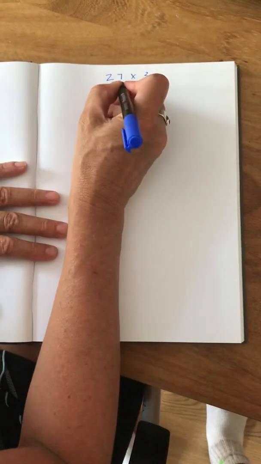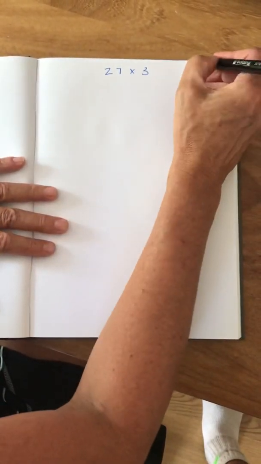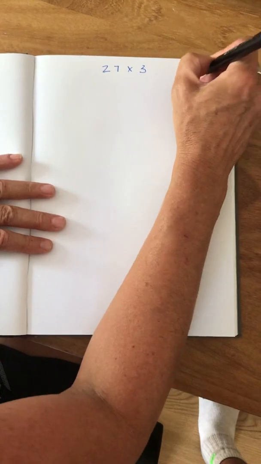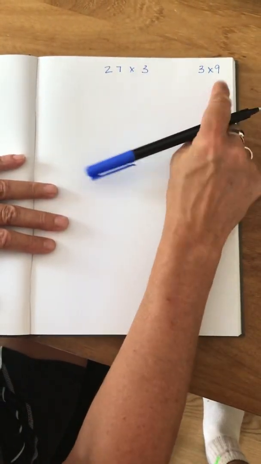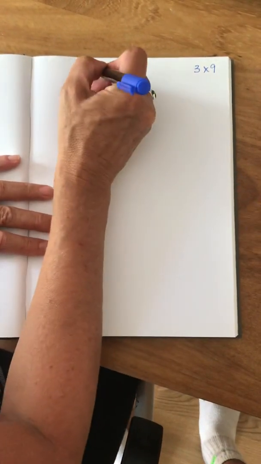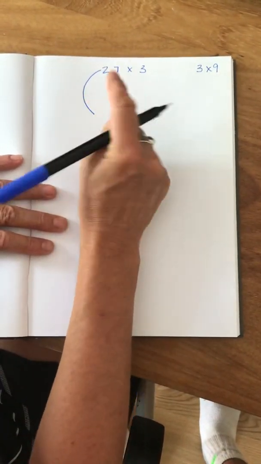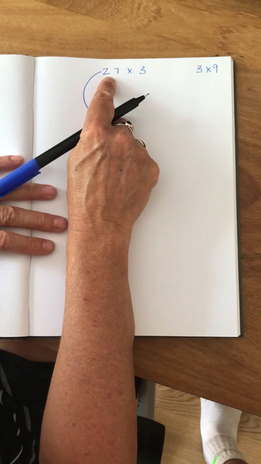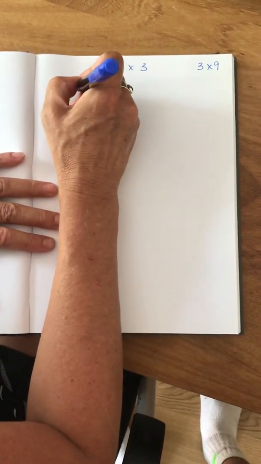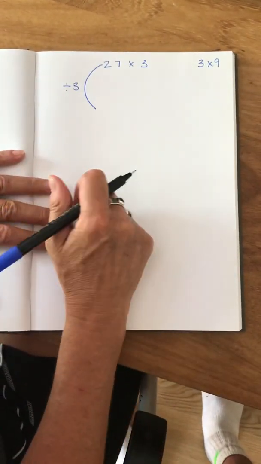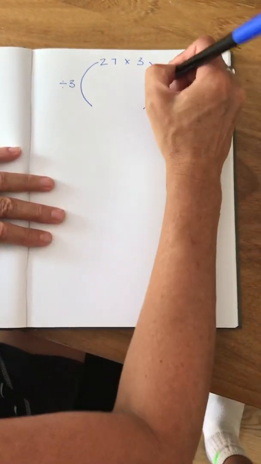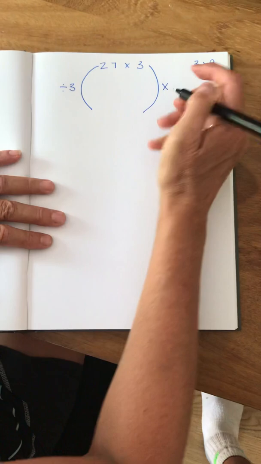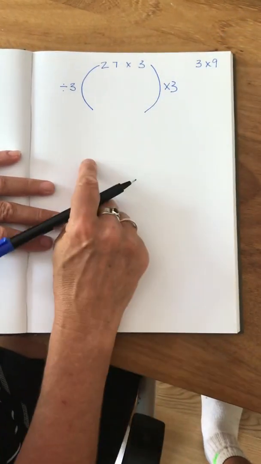So we're going to factorise 27. We know that factor pairs are 3 and 9 for 27. 3 multiplied by 9 gives us 27. So I'm going to divide my 27 by 3 because I know this is a factor of 27. Keeping things equivalent in the equation, I'm then going to multiply the 3 by 3.